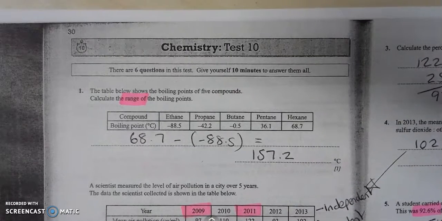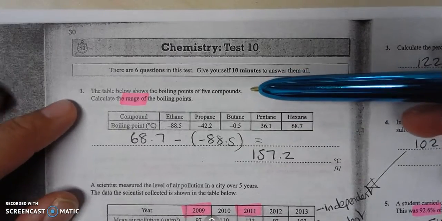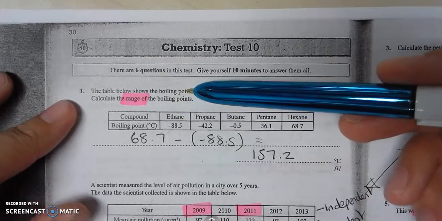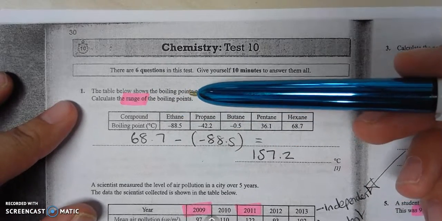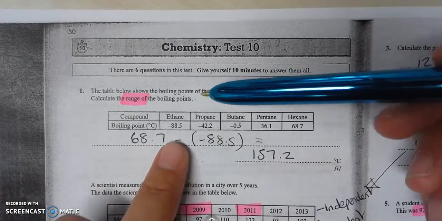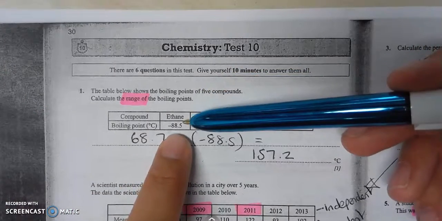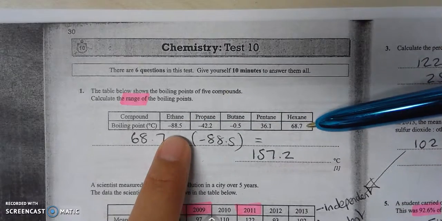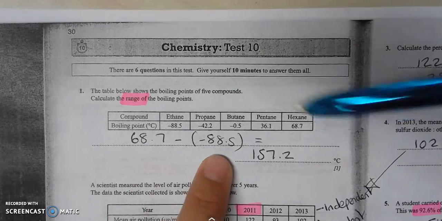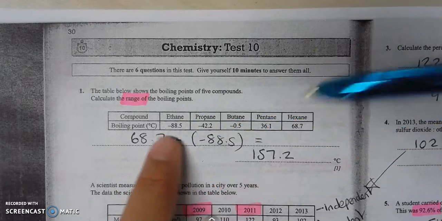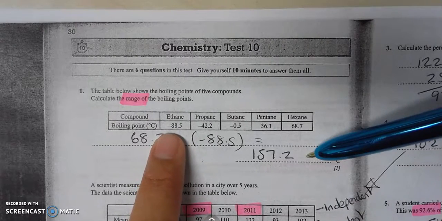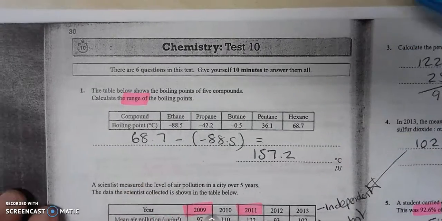So the first question, the table below shows the boiling points of 5 compounds. Calculate the range of the boiling points. Range just means the lowest to the highest. So where's the lowest? In this case, we've got minus 88.5, the highest is 68.7. So if I take 68.7, take away minus 88.5, my total range is 157.2. So that's a straightforward 1 mark question.